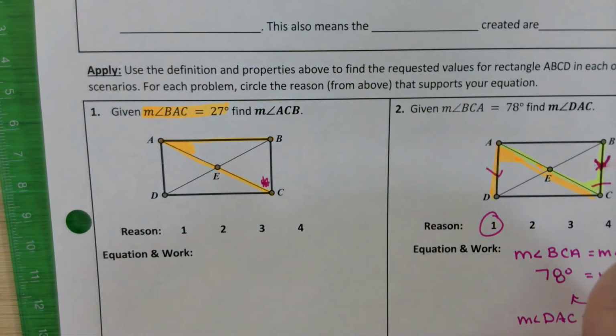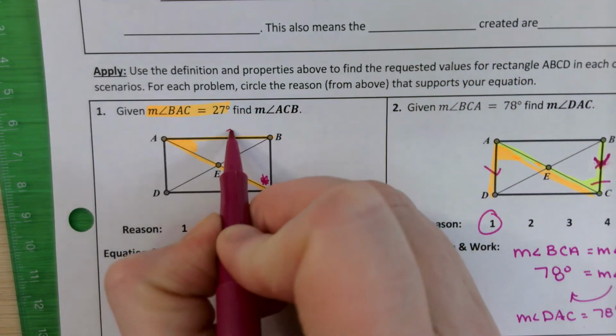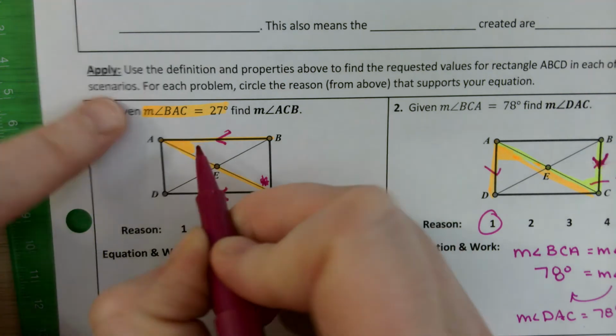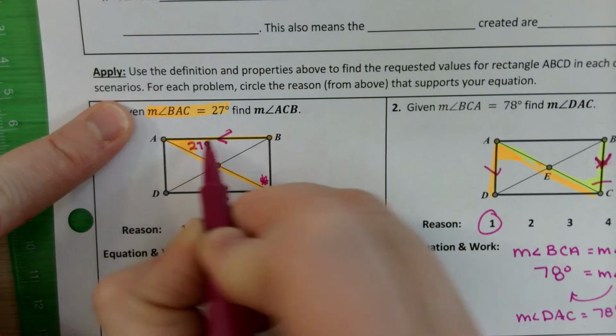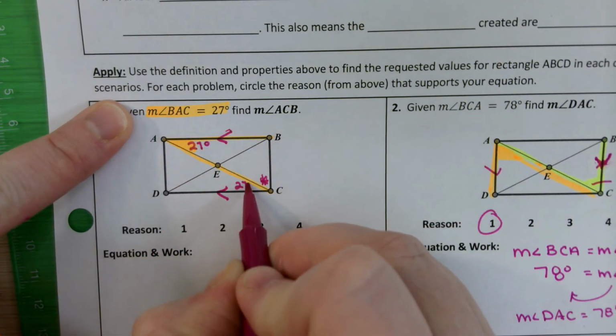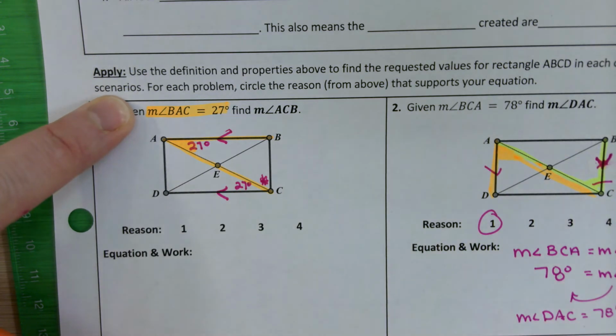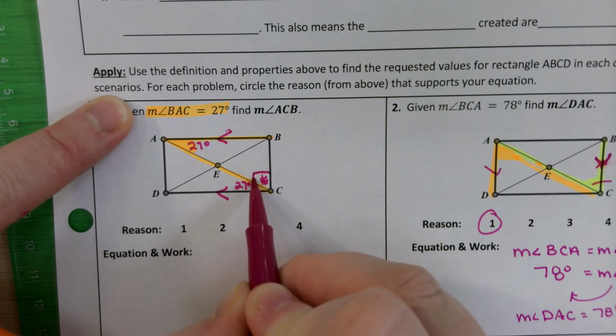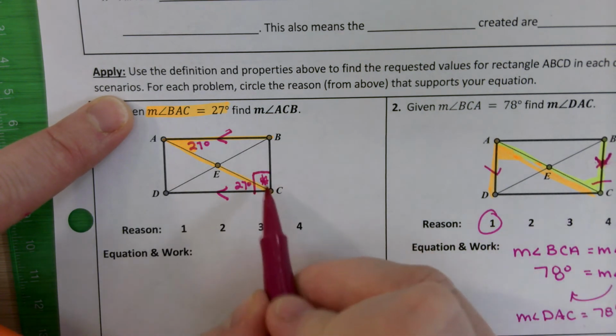With this being a parallelogram, first and foremost, opposite sides are parallel. So if this is 27 degrees, this is also 27 degrees. So I'm using that idea that all properties of parallelograms hold true in rectangles, but then I know that this angle BCD is 90 degrees.